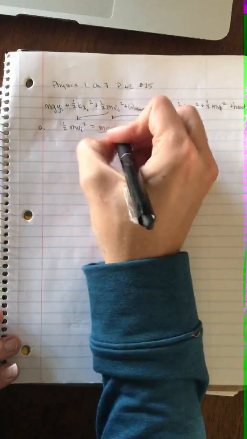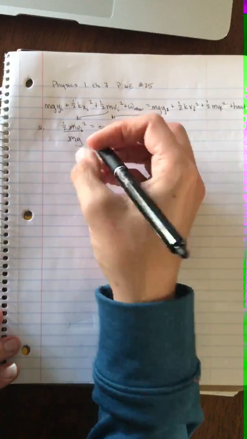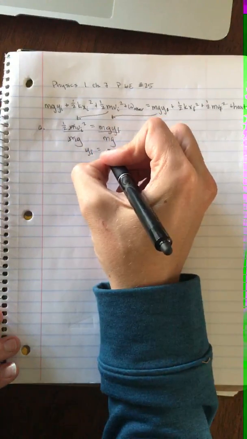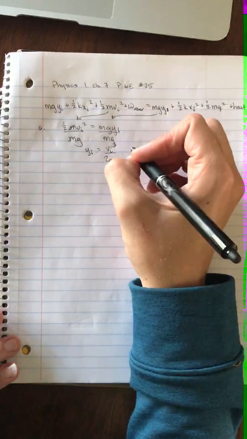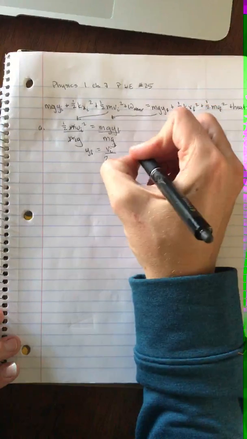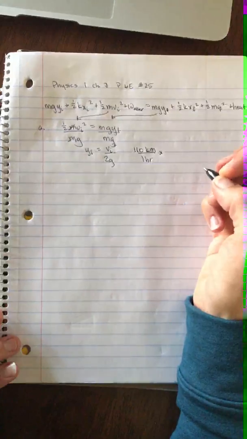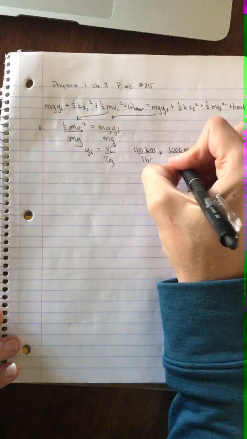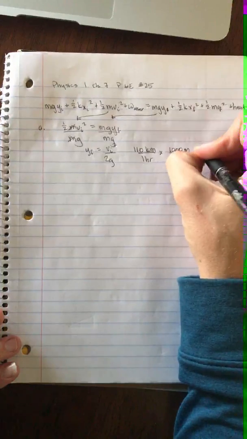So we can solve this for that by dividing everything by mg. And so we end up getting yf equals vi squared over 2g. And then our vi is 110 kilometers for every 1 hour. And of course, we need to convert that to meters per second. So we know that there are 1,000 meters for every 1 kilometer, and we know that there are 3,600 seconds in every hour.